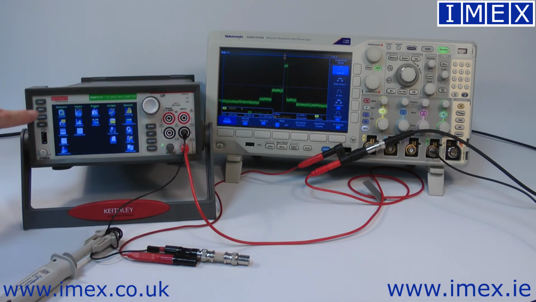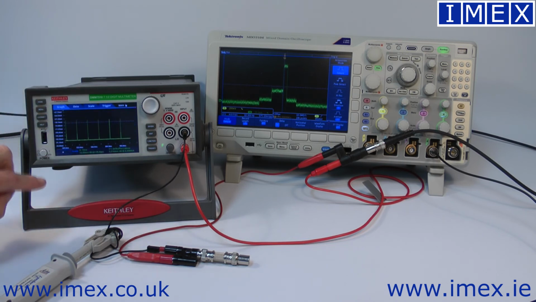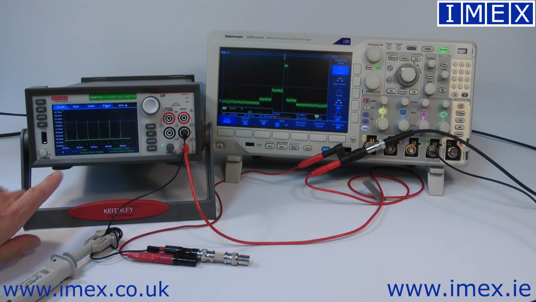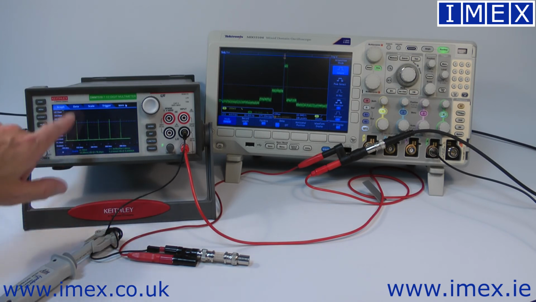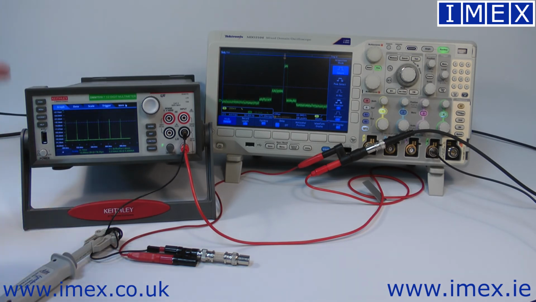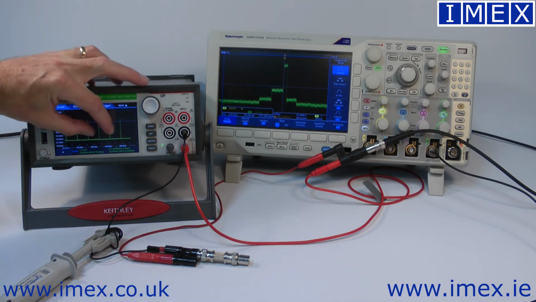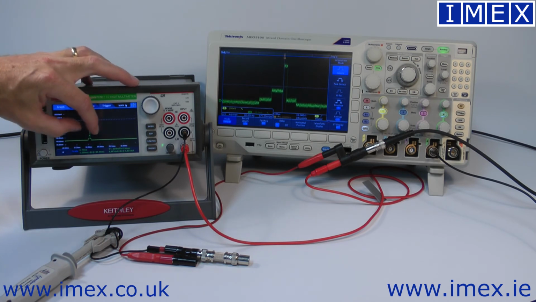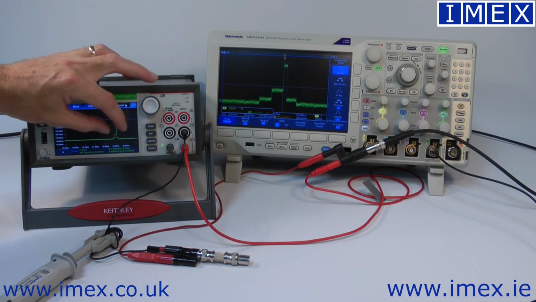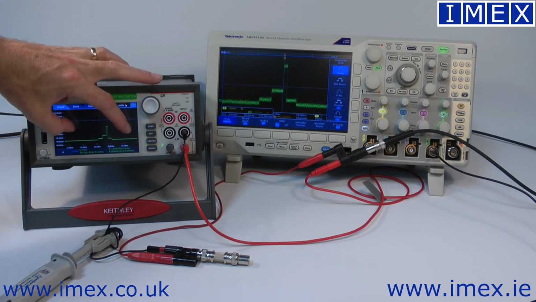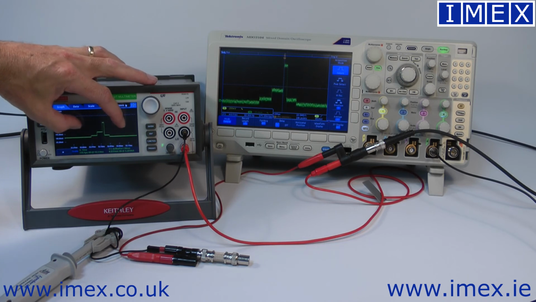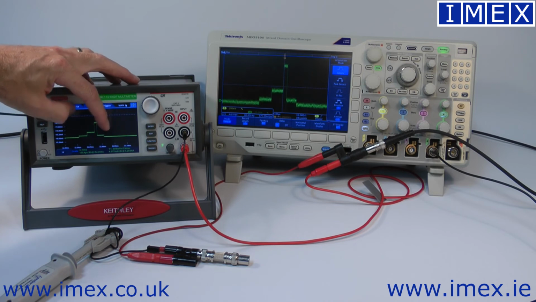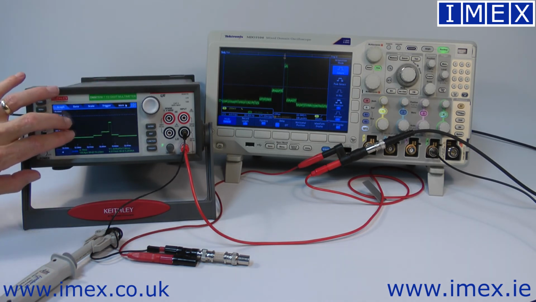We can actually do better than that though. If we go in and have a look at the graphs, I've set this for I think 10k points. So it's captured a number of iterations of our signal, and it's a touchscreen interface. I'll try and zoom in on one of these, let you have a proper look at it. Okay. So as you can see, we have an actual waveform displayed on our DMM.